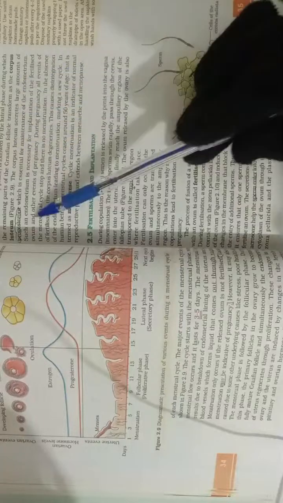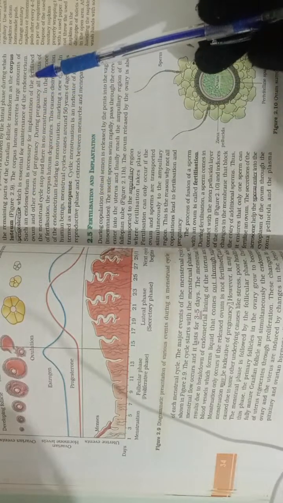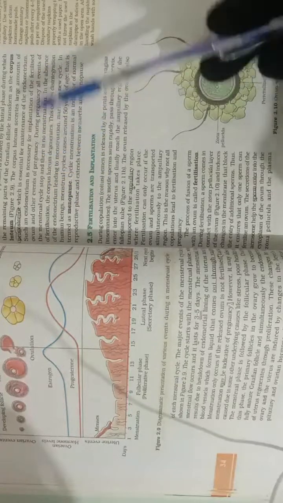Corpus luteum secretes a large amount of progesterone, which is essential for maintenance of the endometrium. Such an endometrium is necessary for implantation of the fertilized ovum and other events of pregnancy. During pregnancy, all events of the menstrual cycle stop, and there is no menstruation.